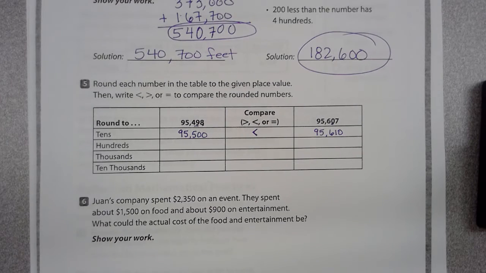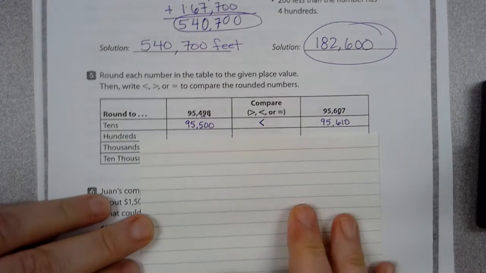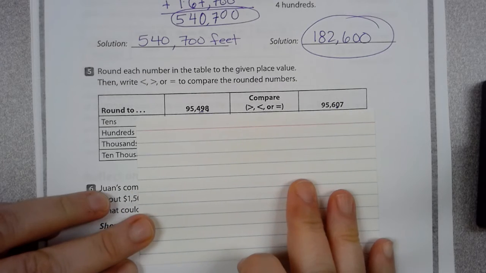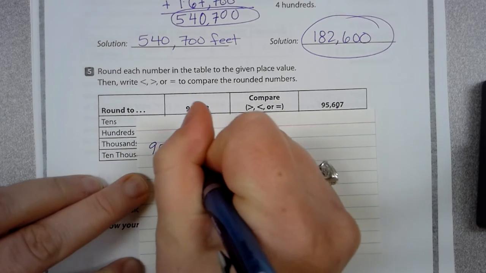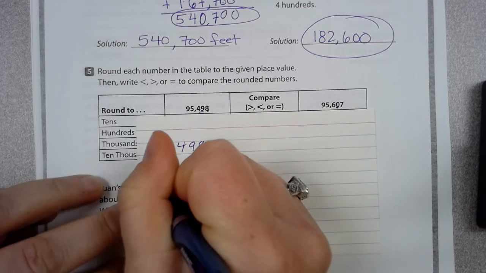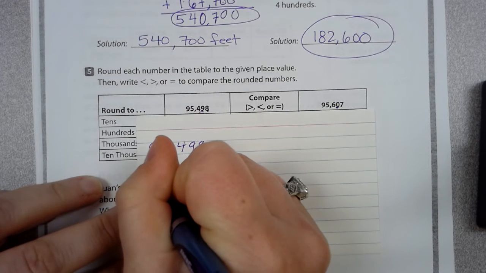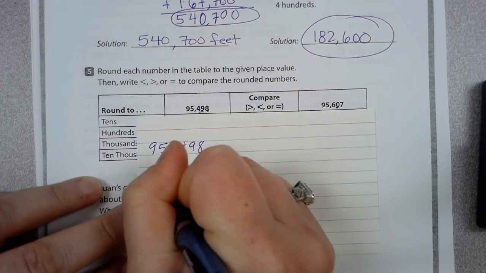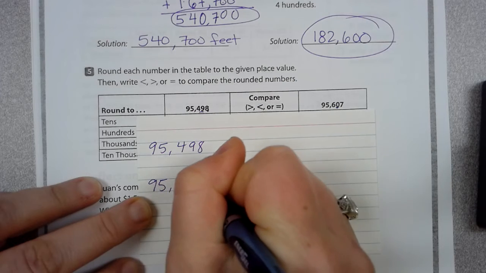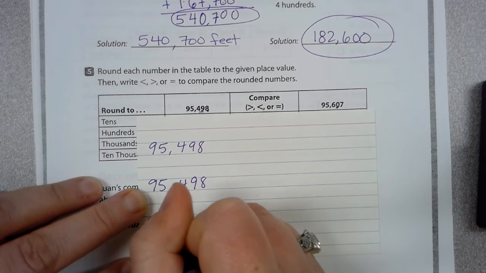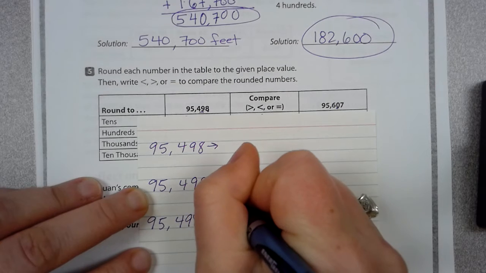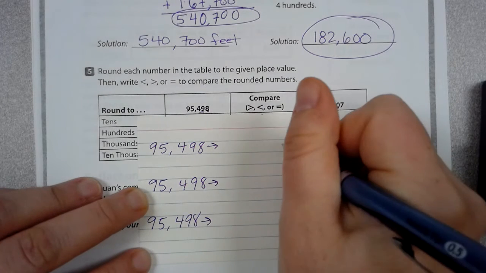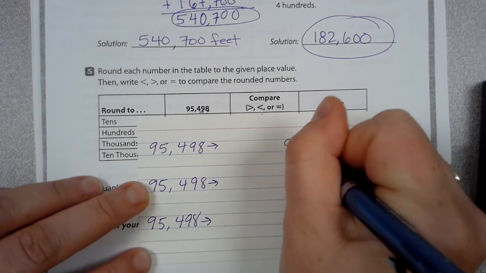So I'm going to do this. Okay, here's your number. Okay, we have 95,498. And we got to do it how many times? 3 more times? Okay, we're going to come right over here and do the same thing here.